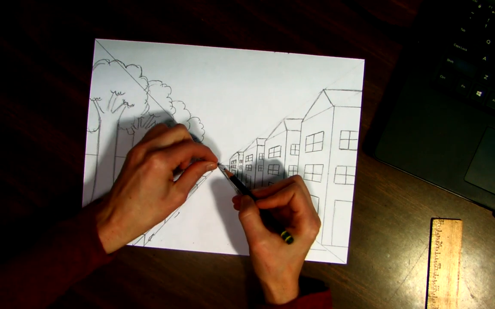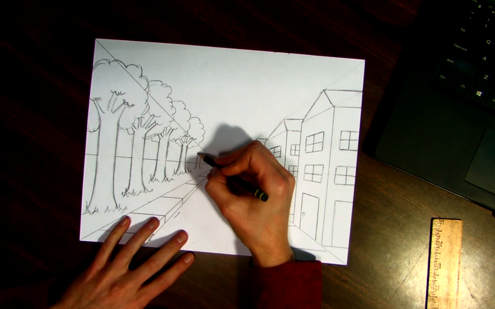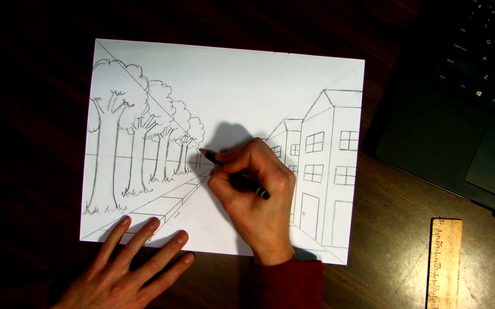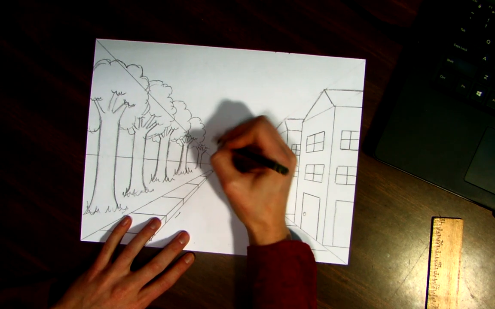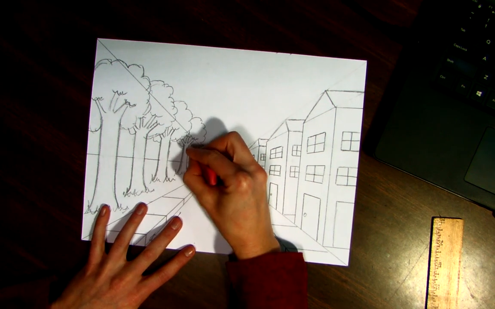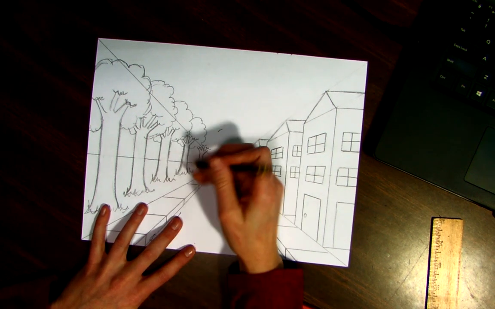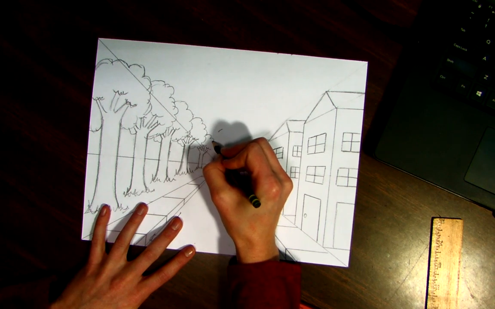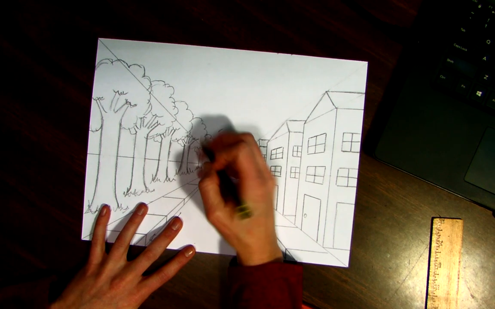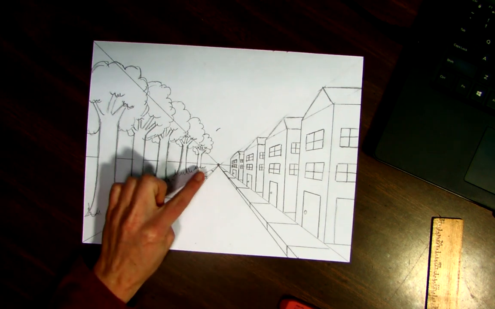It's just going to keep getting smaller as it gets to that little center point. Okay. I'm going to hide my tree branches, erase out this line, make some grass to hide my tree trunk, and of course add my leaves to my tree. Now you definitely can fit one more tree if you want.